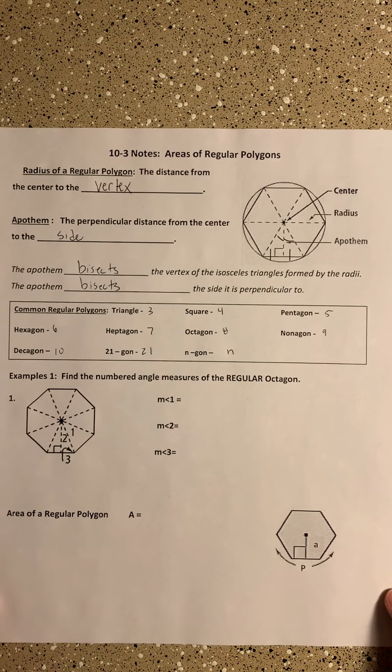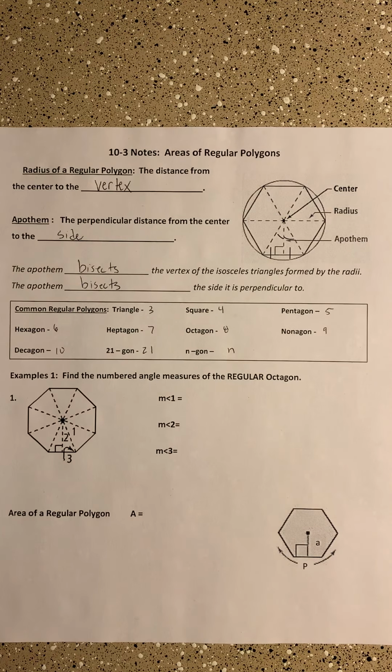Alright guys, so today's lesson is over what we call the area of regular polygons. As you can see, this top part I already have filled out. It's just kind of definitions and things to help you for this specific lesson for today and tomorrow. This answer key will also be on Canvas, so you can look at that there as well.